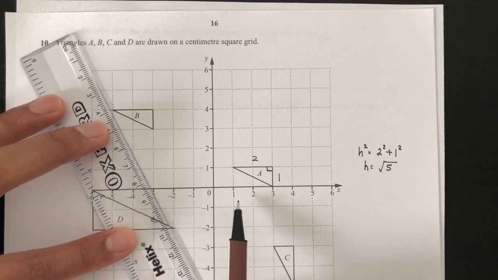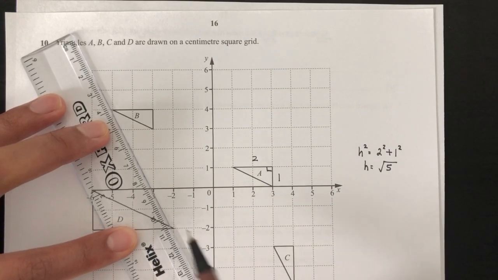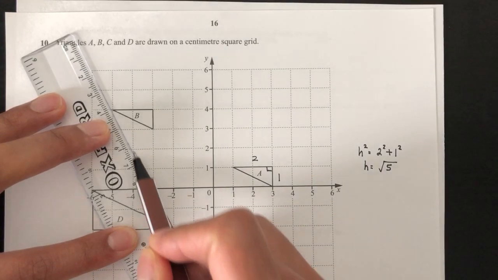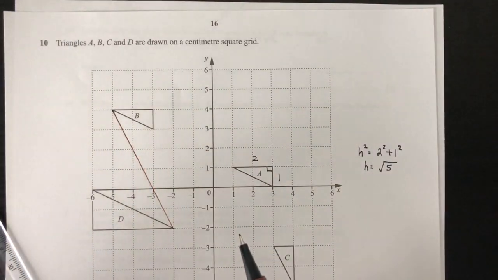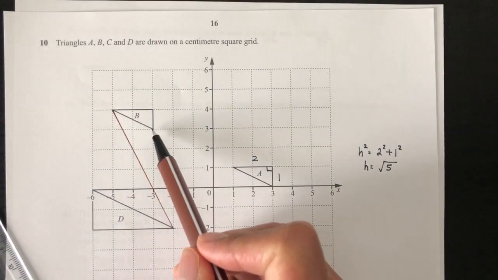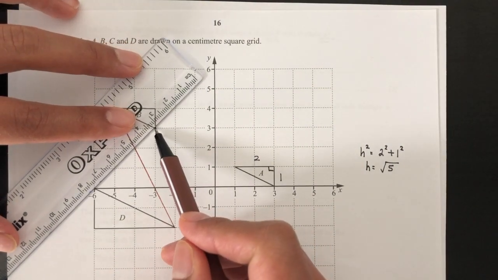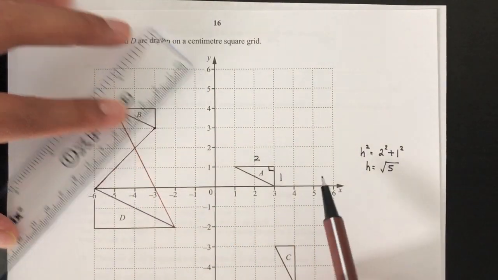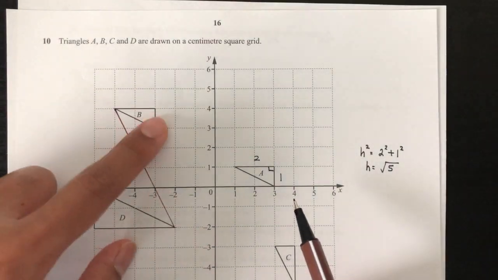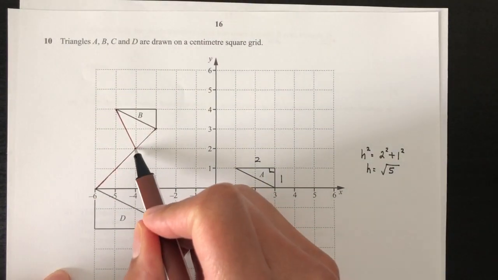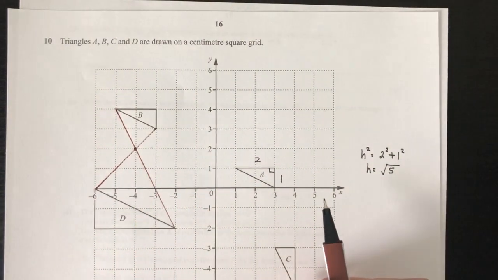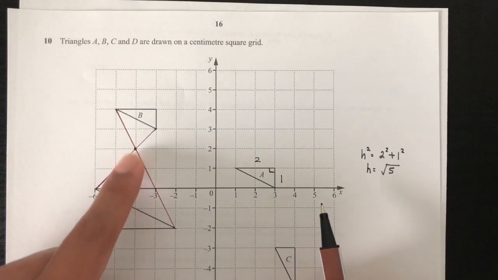So we join these 2 points, and then let's join another one. So this point became this point, so we join. Okay, so here you go. As you can see, these 2 lines meet at this point, so this point has to be your center of enlargement, which is -4, 2.